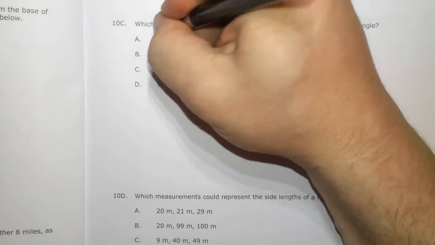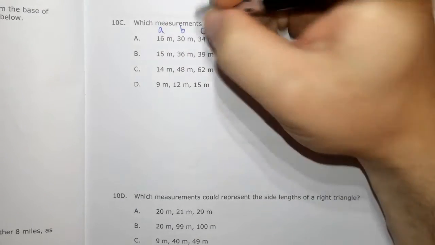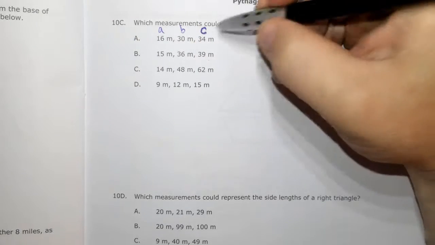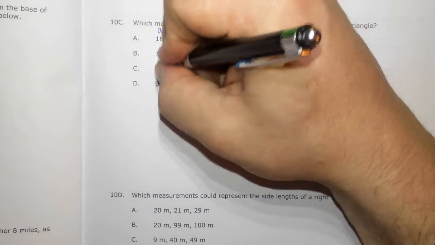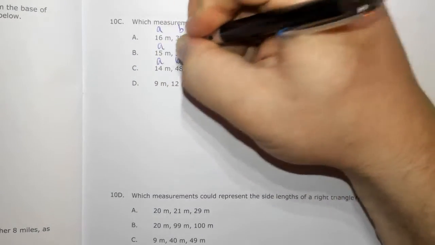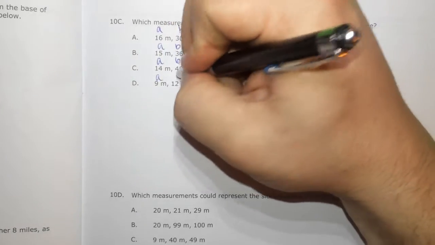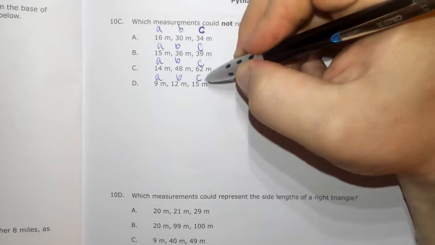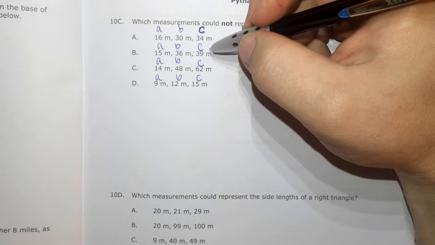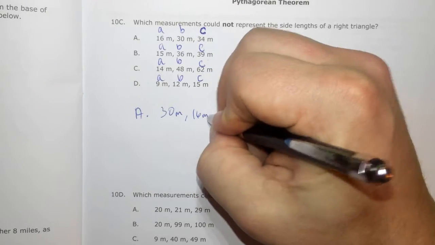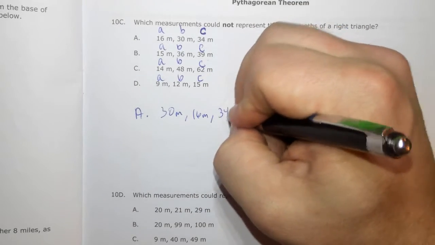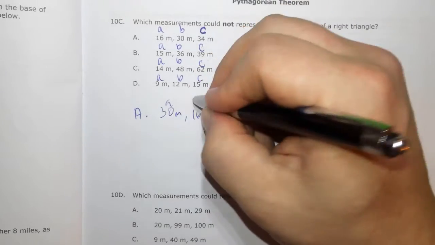So right here, I would label A, B, and C, because the biggest number is going to be the longest side, which is the hypotenuse. In this example, they're A, B, and C like this because the biggest numbers are on the end. Sometimes they may not be like that, but it looks like for this one and for 10D they are. For example, if they had 30 meters, 16 meters, and 34 meters, technically that would be A, B, and C.